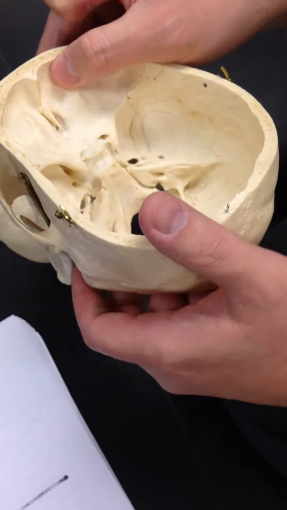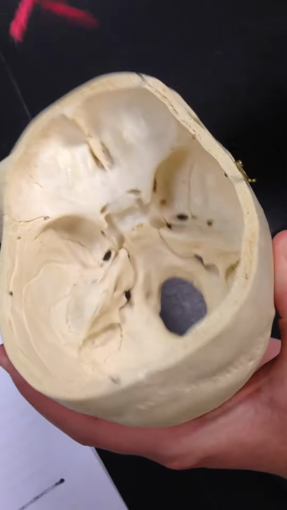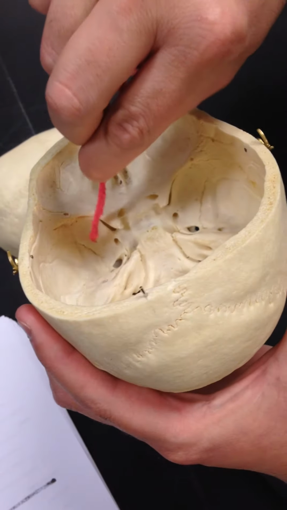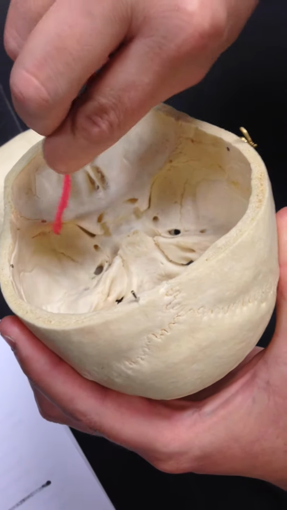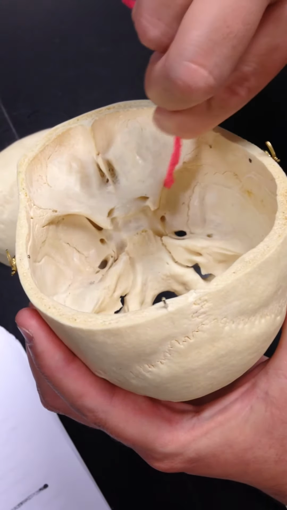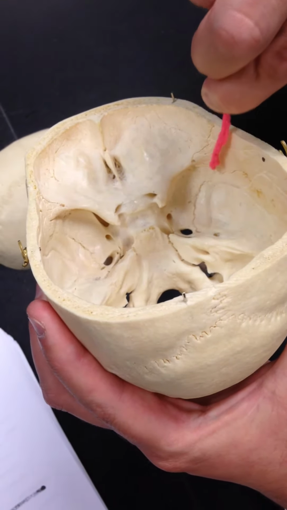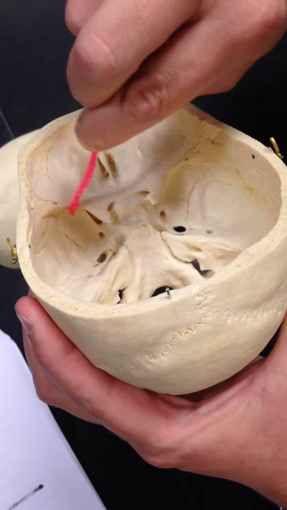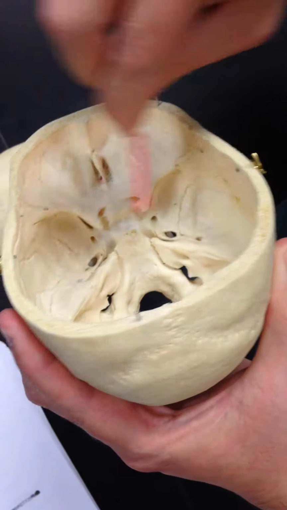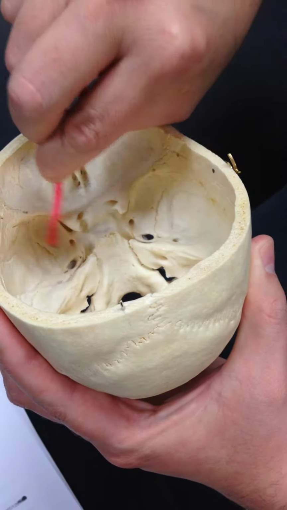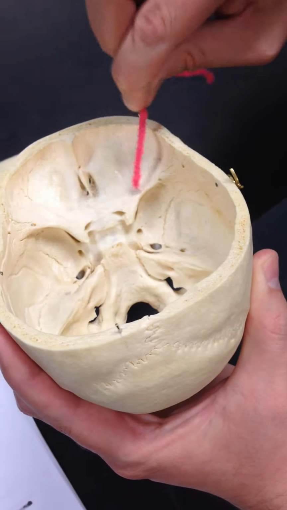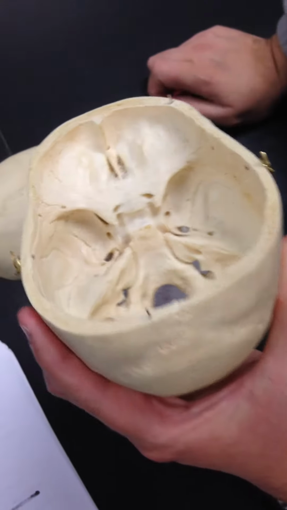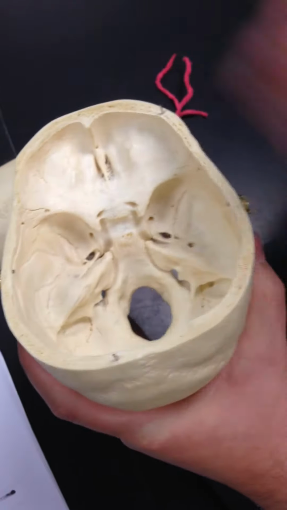What's a greater wing? This whole structure right here. This is greater wing. This is greater wing. So see the suture? There's a suture. This is temporal bone. This is temporal. Greater wing, lesser wing, body. What's next?